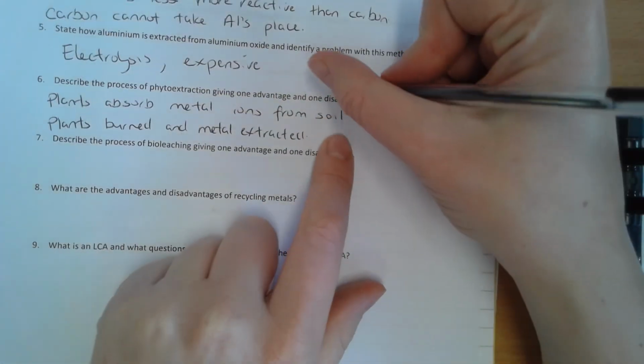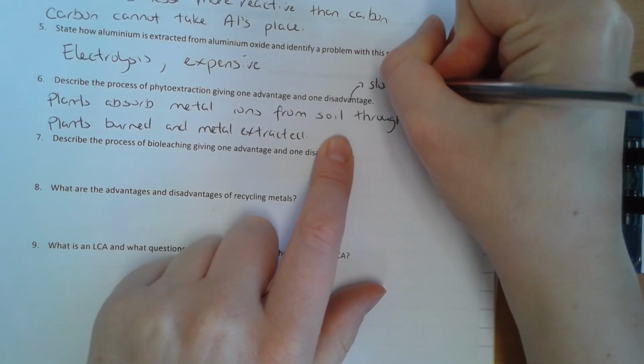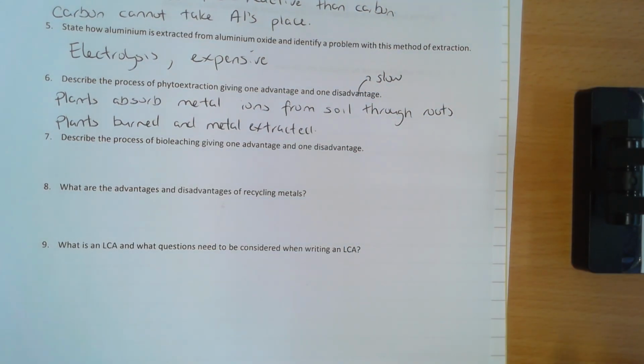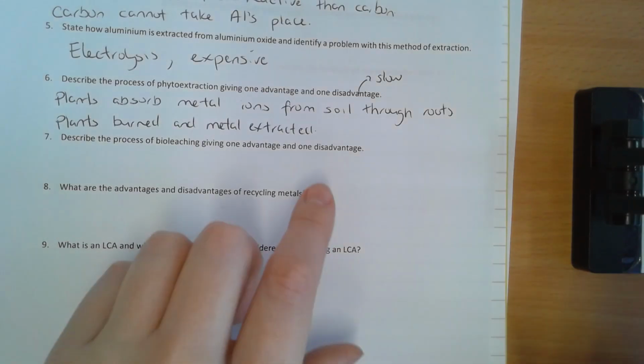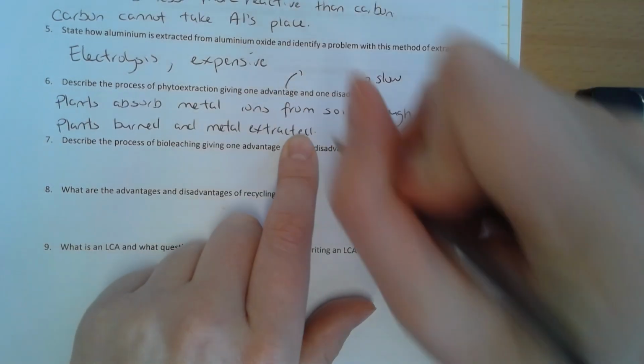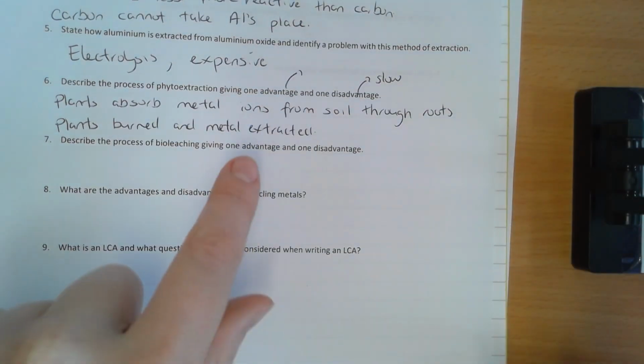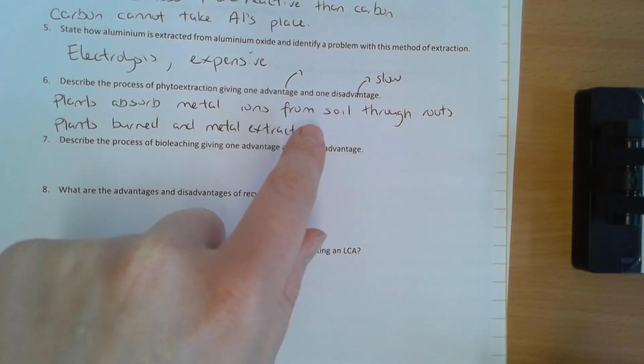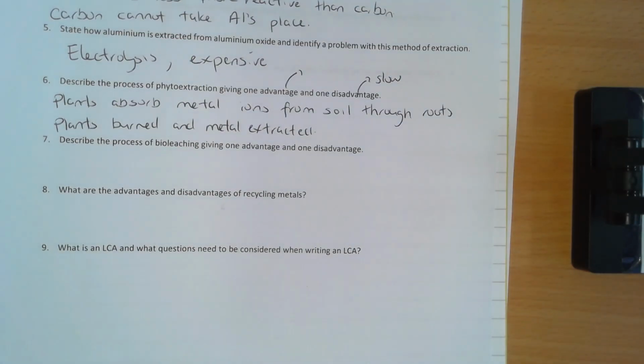One disadvantage of this method, it's slow. Okay, you have to plant trees, you have to wait for them to grow. It is quite slow. But an advantage of this method is your other option of getting copper from the ground is mining. You have to dig big mines, which isn't very good for the landscape because you're digging big holes. It's also not very safe, and it's also quite expensive.